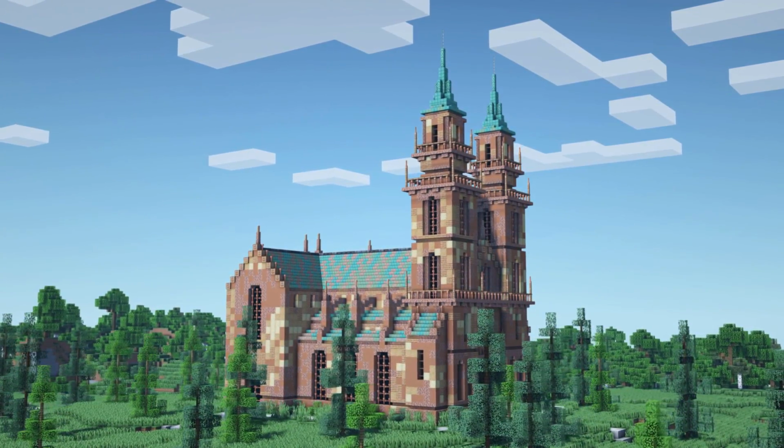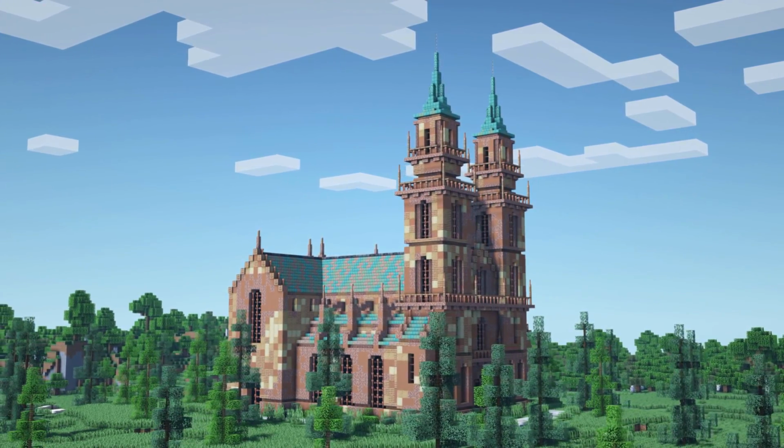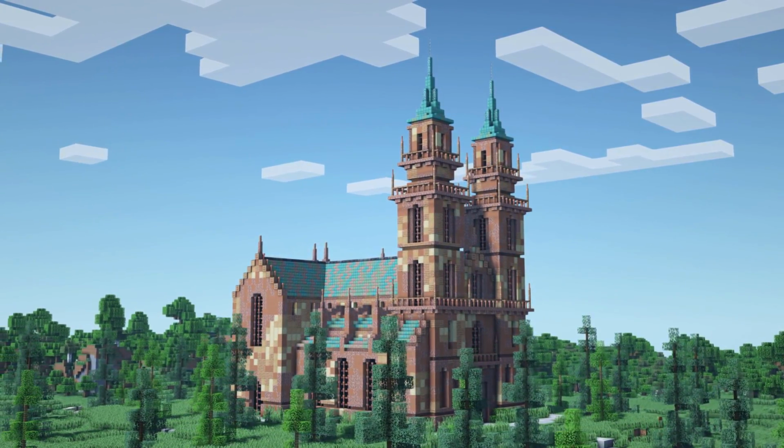That is it for today's cathedral build. I hope you like it, and I think we did a good job with this cathedral.